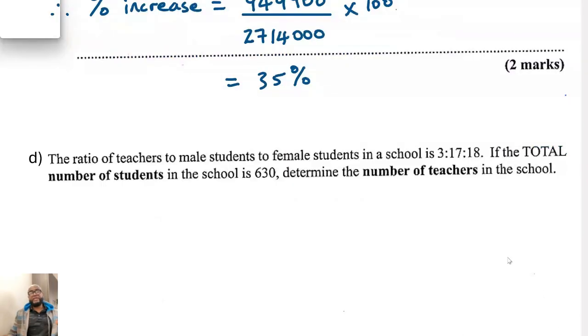Okay, so the ratio of teachers to male students to female students in a school is 3 to 17 to 18. So let me ask some questions, right? How many parts in this ratio? Because how I taught you all ratios is in parts.